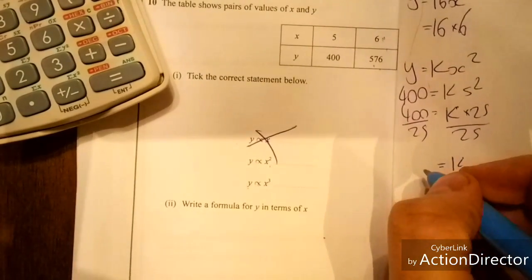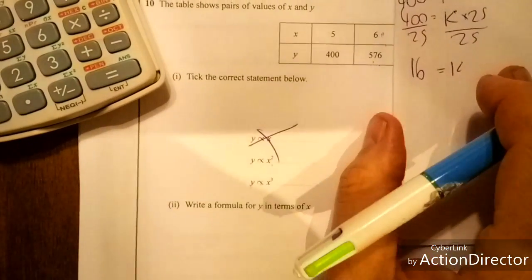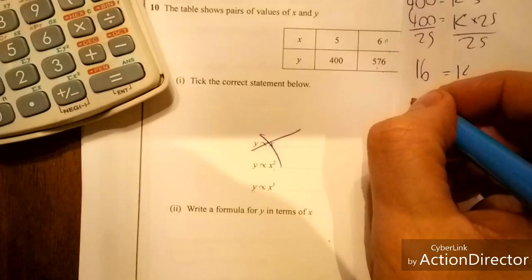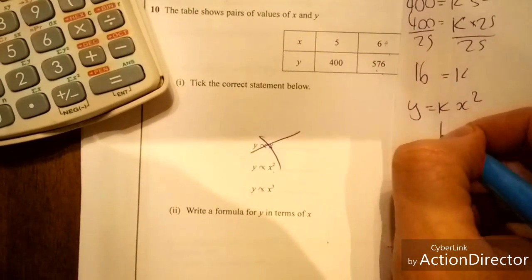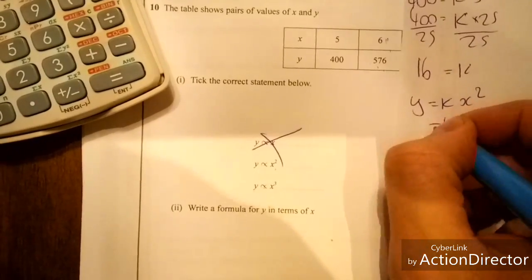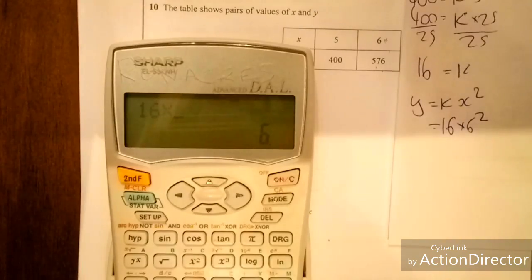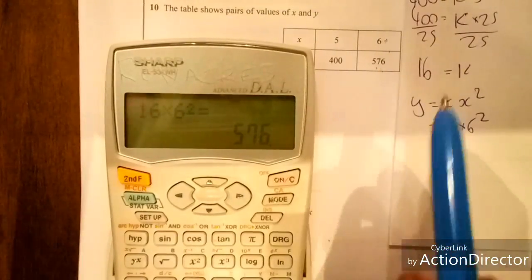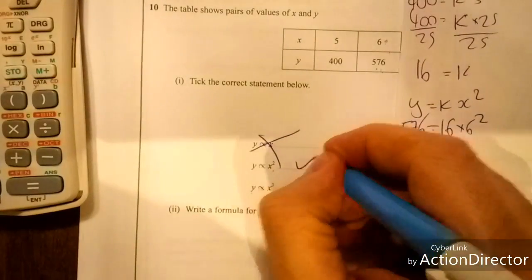So k equals 16. Same as last time, we need to substitute it in to the next one to check to see if it's right. So I've got y is equal to kx squared. So I've got 16 times 6 squared, I'll type it into my calculator. 16 times 6 squared is 576, which is that one there, which is 576. So it's going to have to be the middle one.